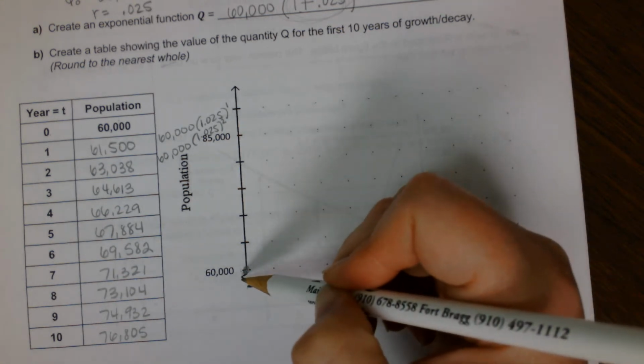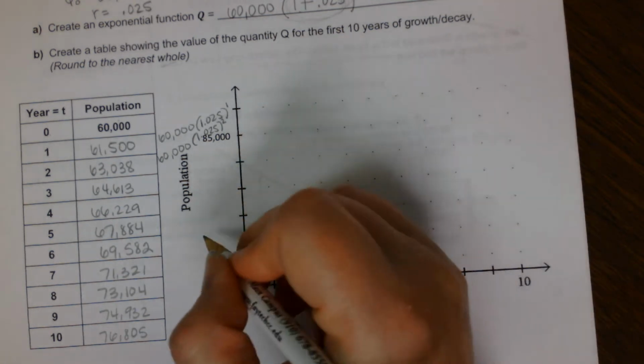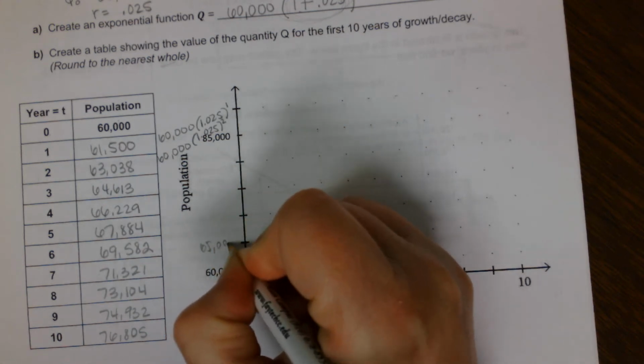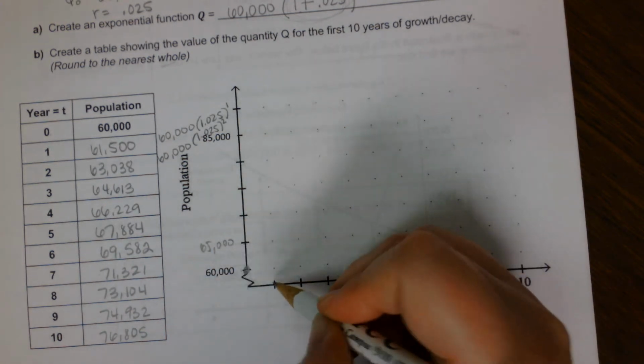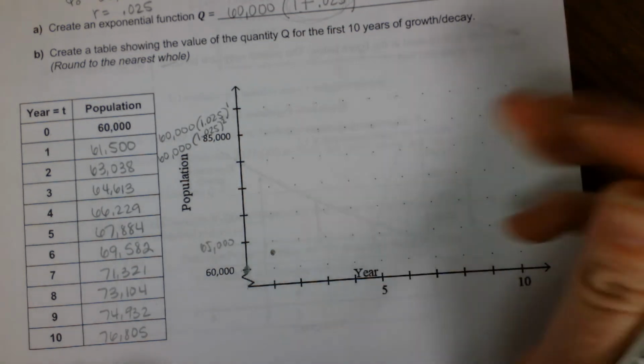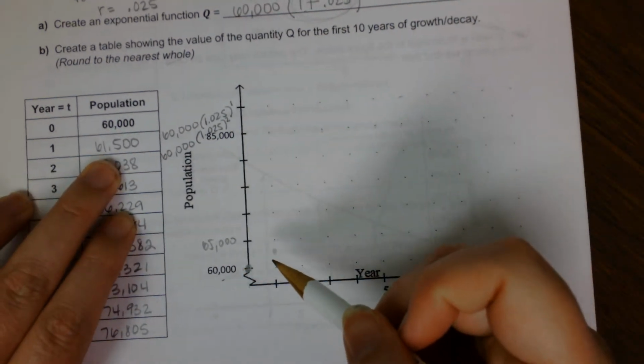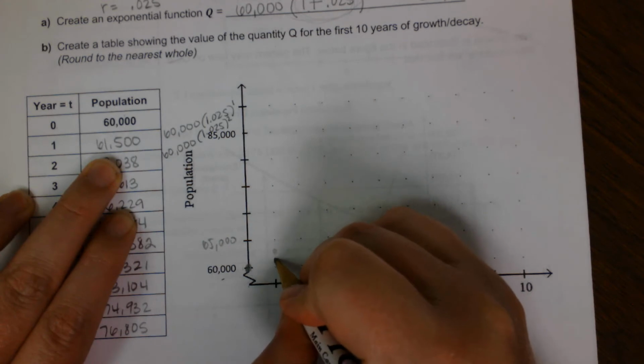Each of these is 5, 60, 65, 70, 75, 80, 85. So this is 65,000. At year 1, we're not quite all the way to 65. Wait, no, we're at 61. Sorry. At year 1, it's 61,500. So it's just a little above 60,000.